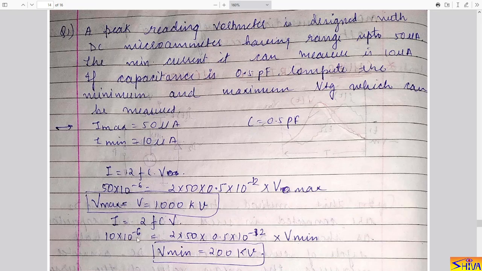Now minimum current corresponds to minimum value of the voltage which can be measured. So minimum current is 10 microamperes. 10 microamperes is equal to 2 into F into C into V minimum. So V minimum is coming 200 kV. So by using this arrangement, we can measure minimum 200 kV and maximum 1000 kV. So this is how the peak reading voltmeter is designed, and its capacitor and range of the microammeter are calculated.